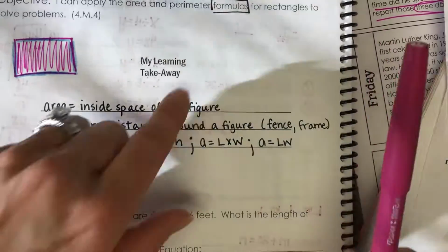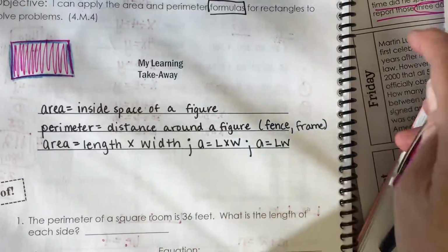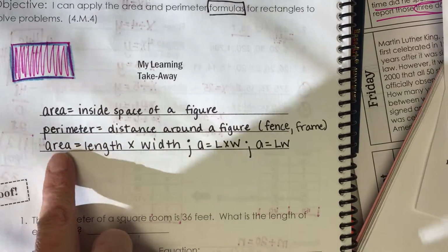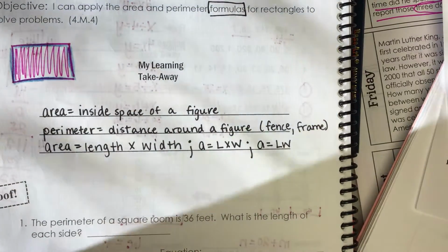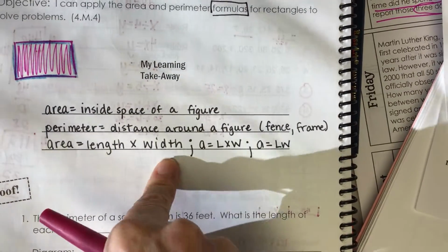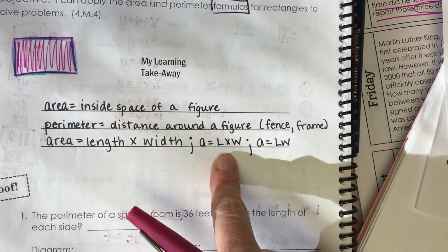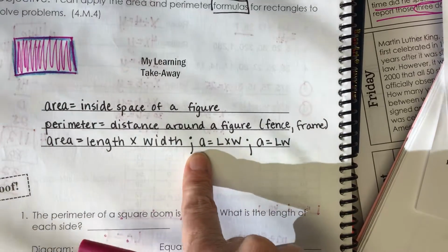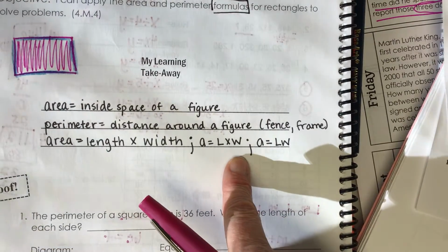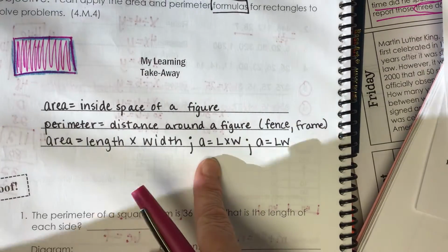Now, an important word in our learning objective is the word formula. The formula is how we solve a problem. The formula for area is always the same. We know that area equals length times width, and we can write that out in words, or we can use letters to help us so that we don't have to write the whole word. Often we think of it as A equals L times W. So one way the formula for area can look is A equals L times W.